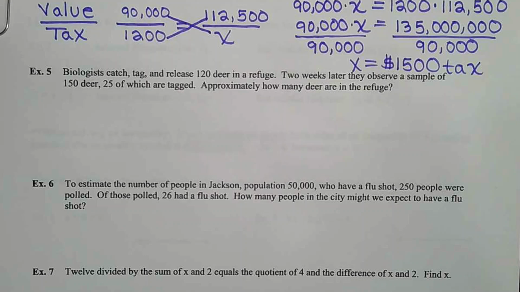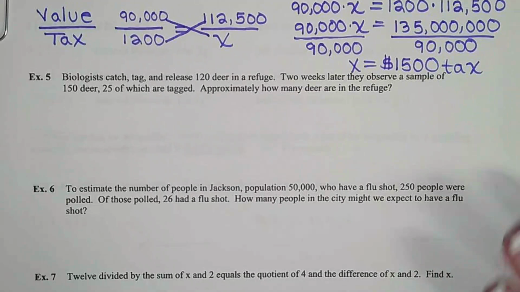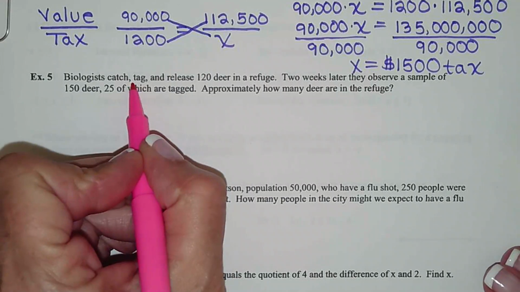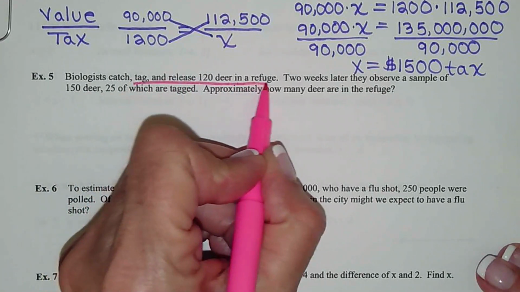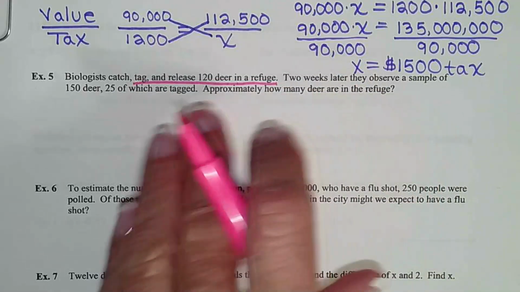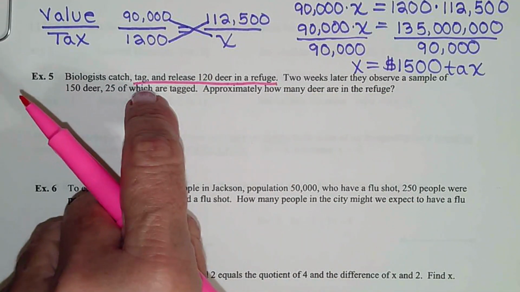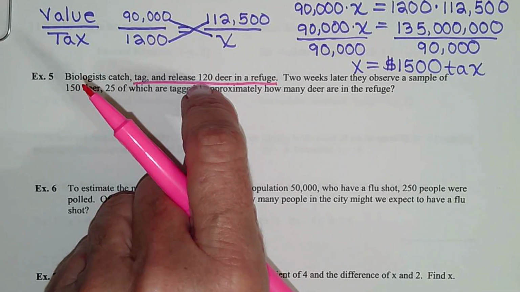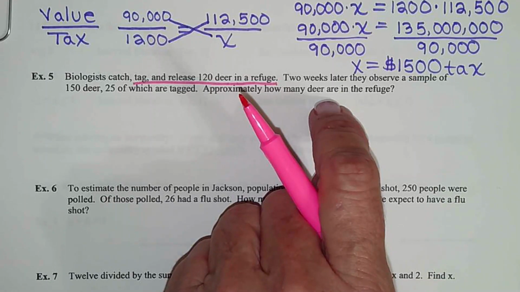So it took me a couple times to read this and understand this one when I first started teaching out of this textbook. So I'm looking, going, what are they comparing? Okay, so this is how many deer are tagged in the refuge. And that, I kind of just skipped over that, and that's why I got confused when I was reading it. So 120 deer are tagged, but I don't know how many deer are in the refuge.